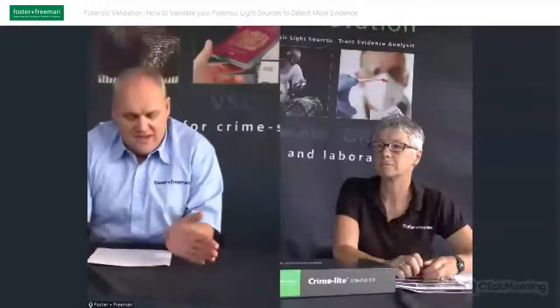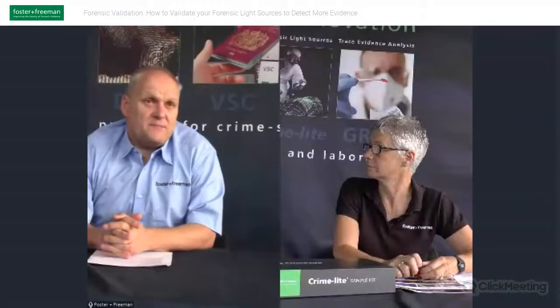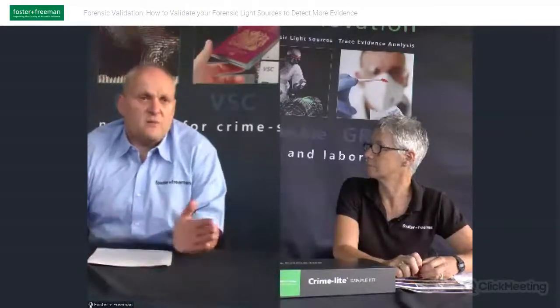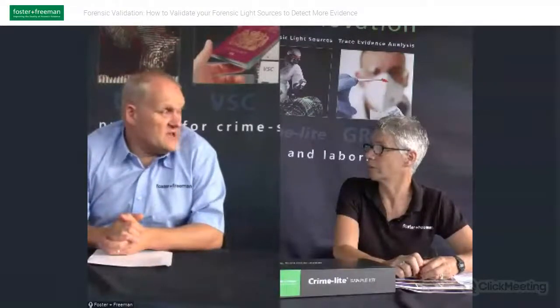Whereas with the old xenon or metal halide lamps, after 10 hours of use, they can have their intensity drop by 10%, and over a slightly longer period, they can drop by up to 30%. So it also depends on the type of light source you're using. The older lamp type light sources have their intensity drop much more rapidly compared to an LED or a laser type product.